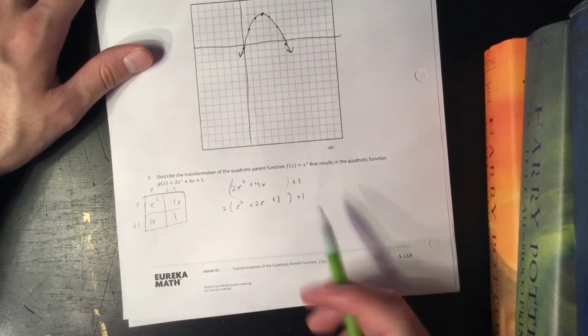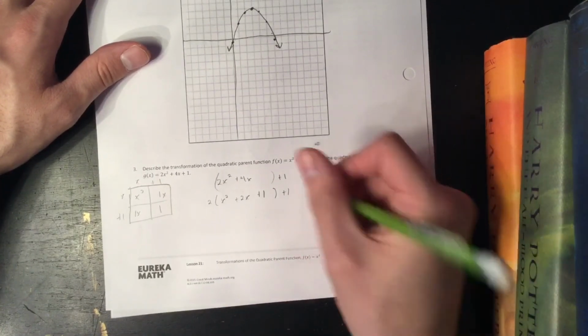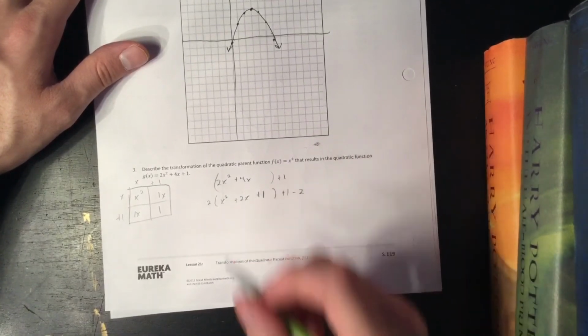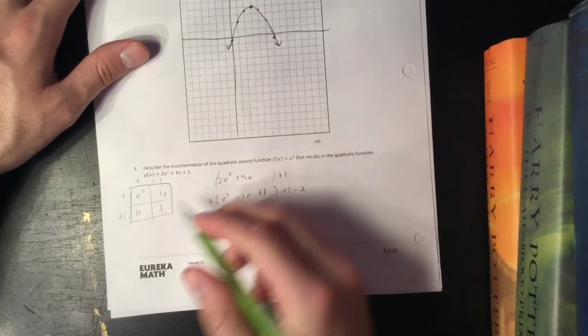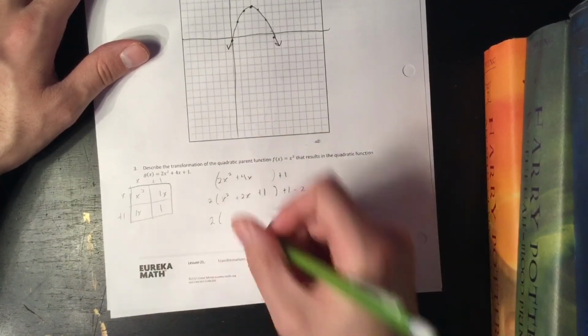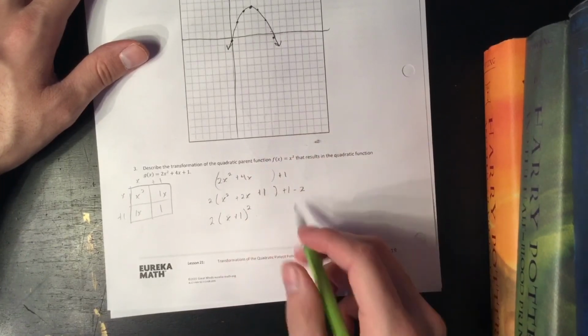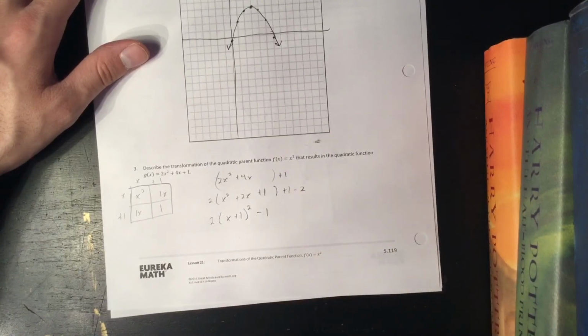So what we do on the outside then is we do 2 times 1, that's going to be 2, and we subtract it from the outside. So we have negative 2. So then we can condense this down into our vertex form. So we have 2 on the outside, this will be x plus 1, that's squared, that's this factor down, and then it's going to be minus 1. 1 minus 2 is going to be negative 1.